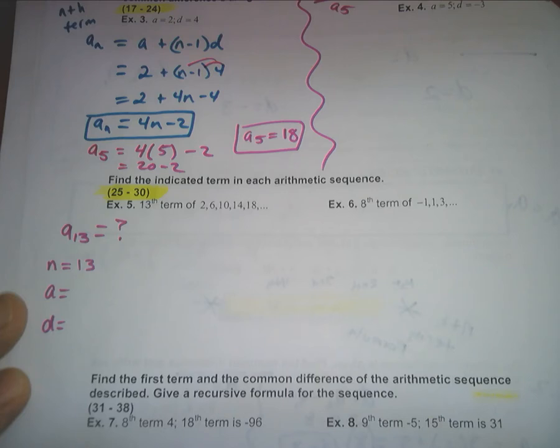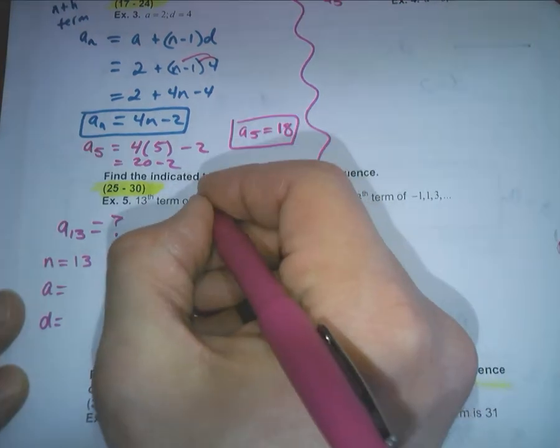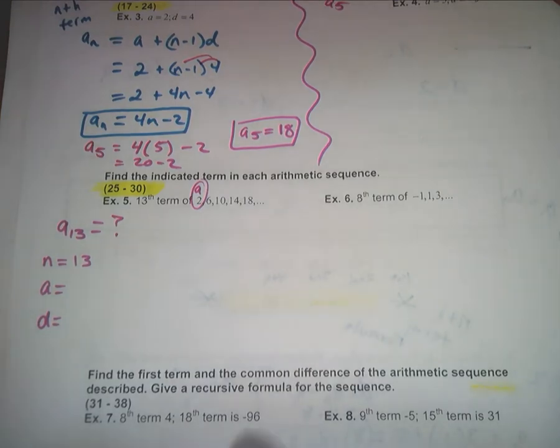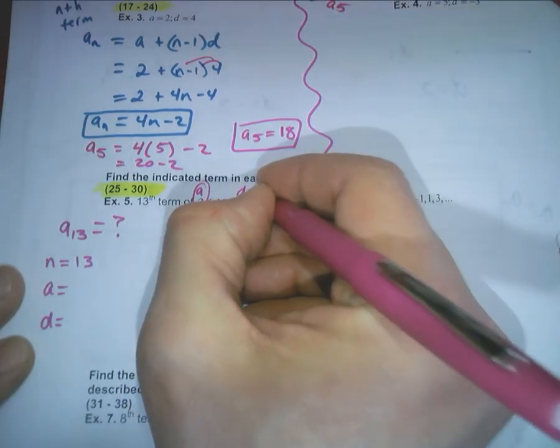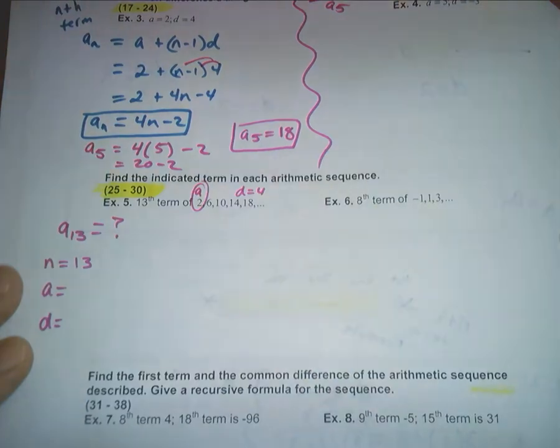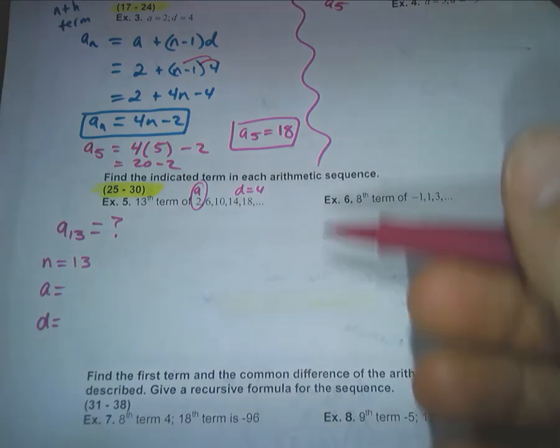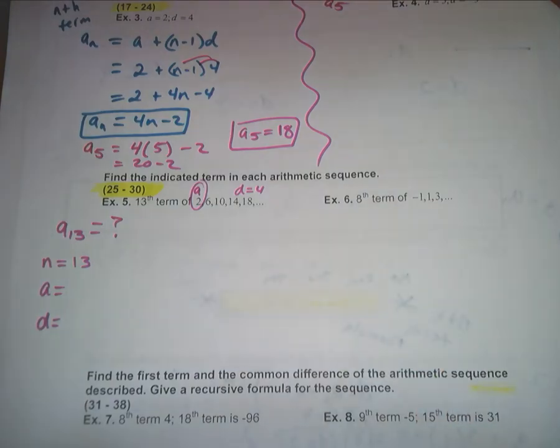Shout it out online. Shout it out in class. 2. Boom. And then D, 4. So we can see that this thing keeps going up by 4, right? Good. Paige, is that what you're going to say? 2 and 4? No, I just was looking at the wrong question. Oh. Are you okay, though, where we're at now? I'm good. I was just confused.